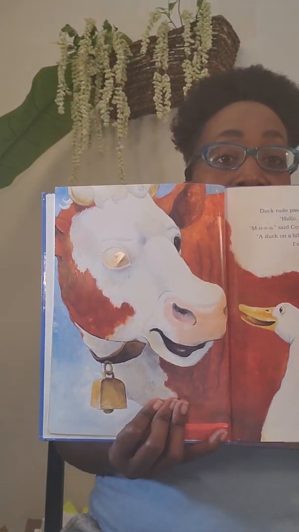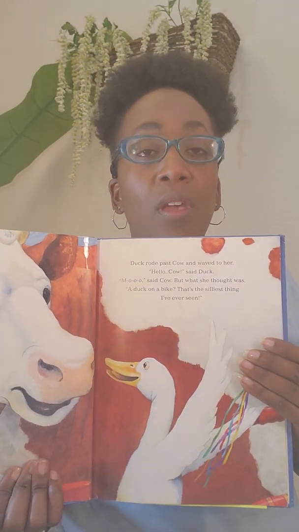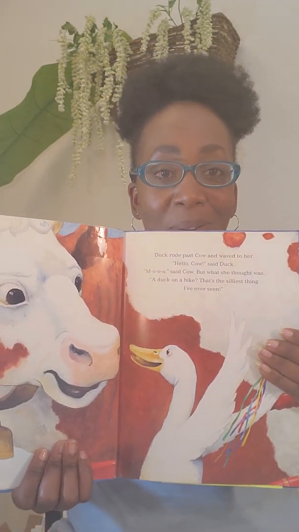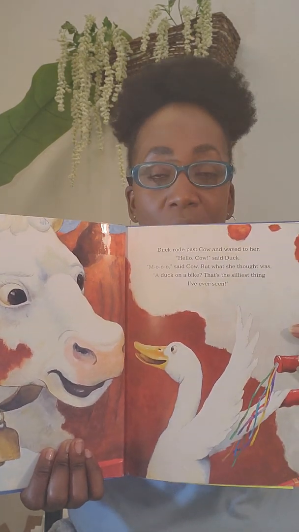It's a cow. Did you make that prediction? If you said cow, you can confirm your prediction and say, yes, I was right. I thought he would see a cow. And if you didn't, just change it and say, oh, okay, he saw a cow.